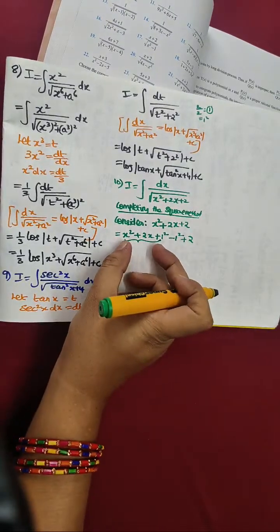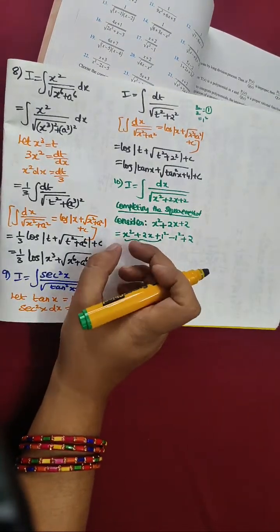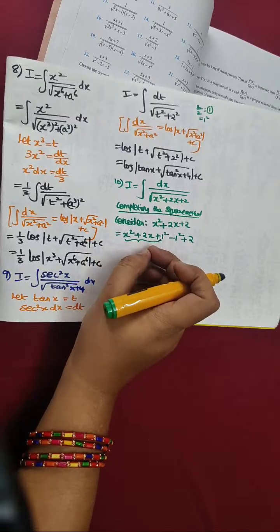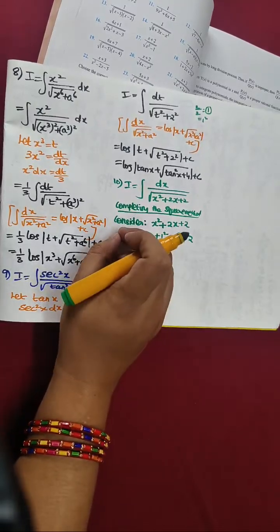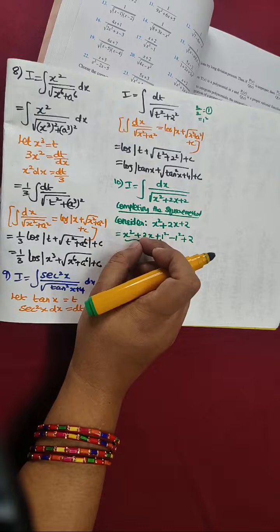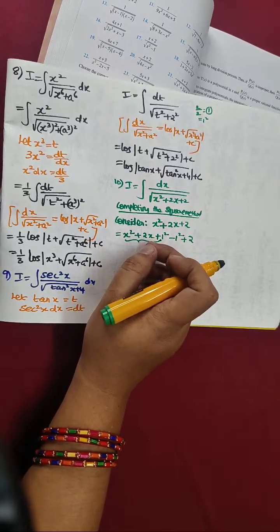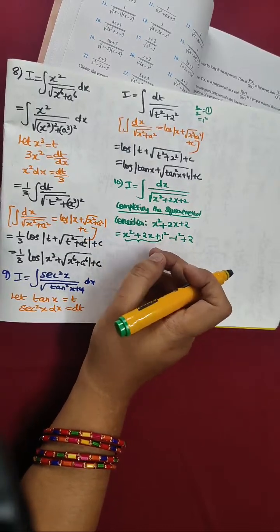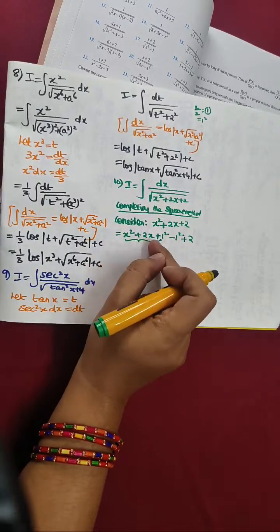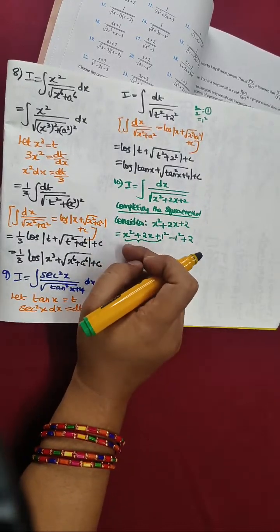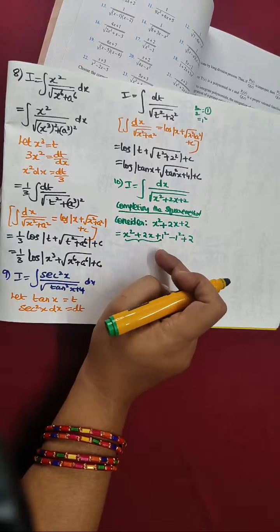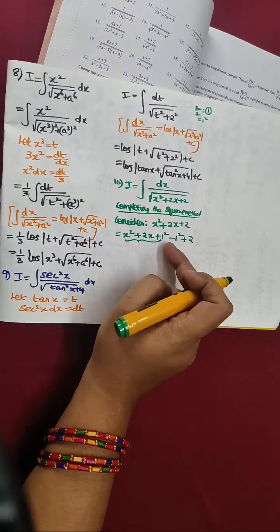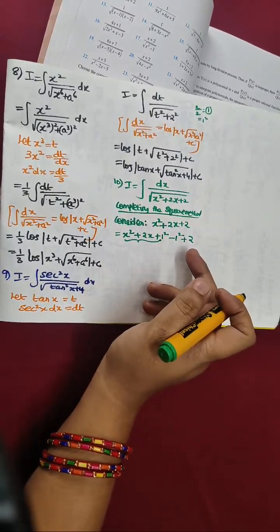Now this will become x square plus 2ab plus b square, or x square minus 2xy plus y square. You can remember either in a and b form or x and y form. So a square plus 2ab plus b square form, or x square plus 2xy plus y square form, whatever the form you get.